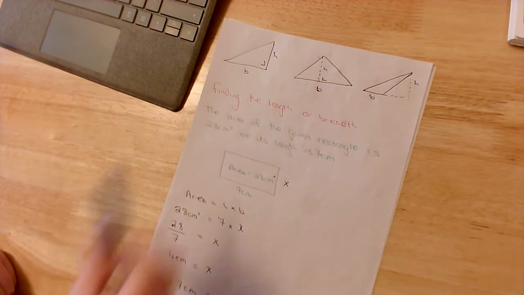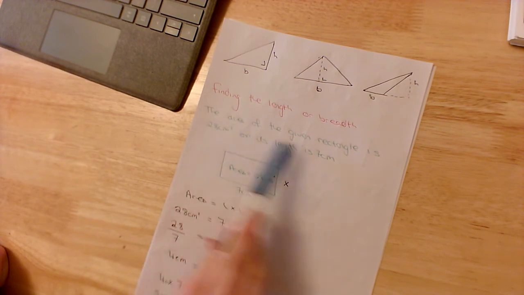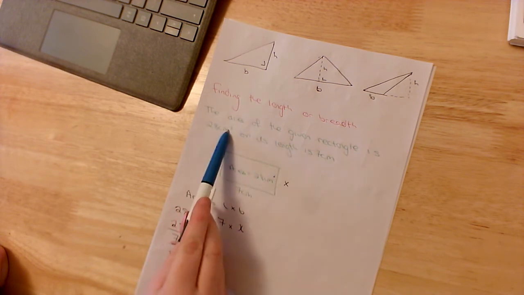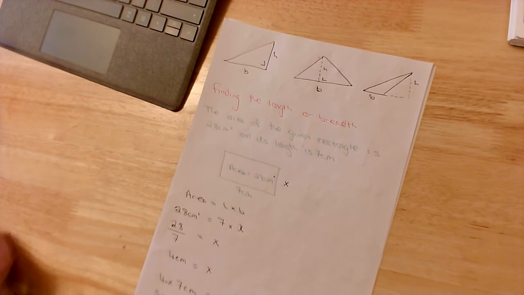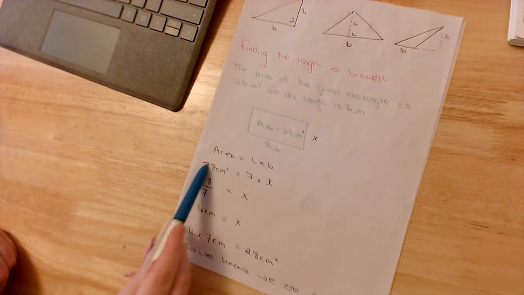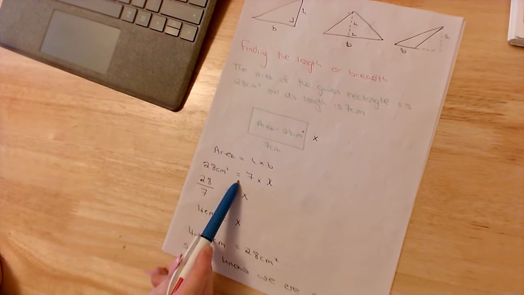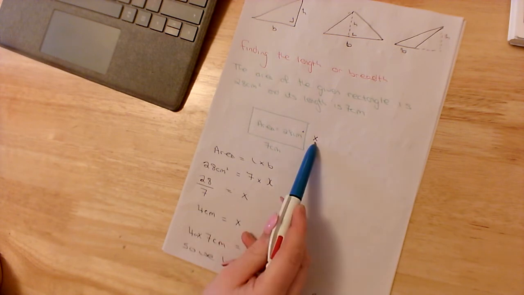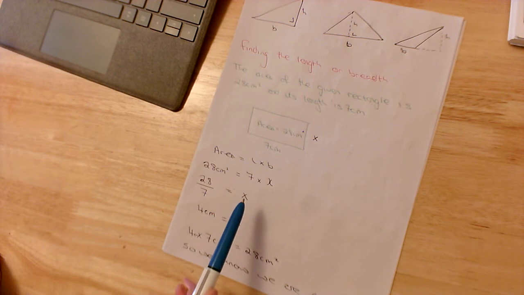Okay, you could be asked then to find the length or breadth. So here I have the area of a given rectangle is 28 centimeters squared and its length is 7 centimeters. I don't know what its breadth is. So I know the formula is area equal to length multiplied by breadth. So 28 centimeters squared is equal to 7 multiplied by whatever my breadth should be. So I need to find out 7 multiplied by what will give me 28.